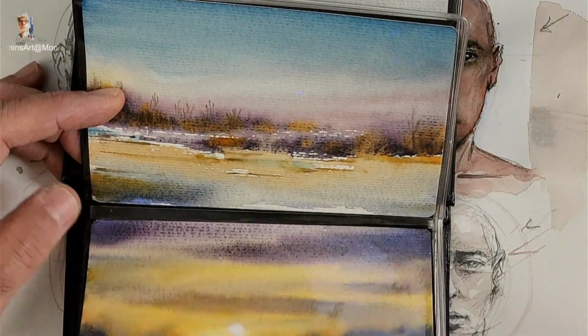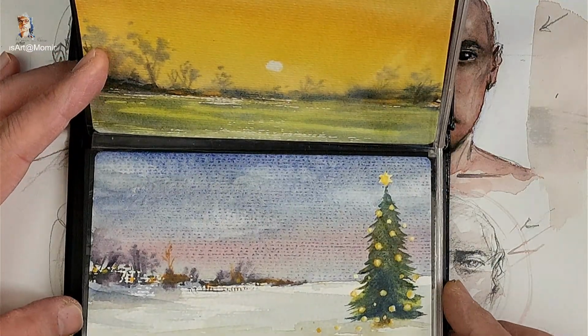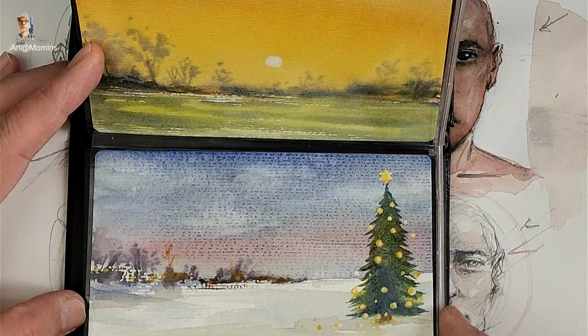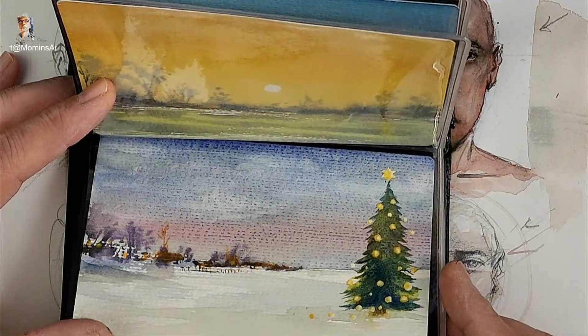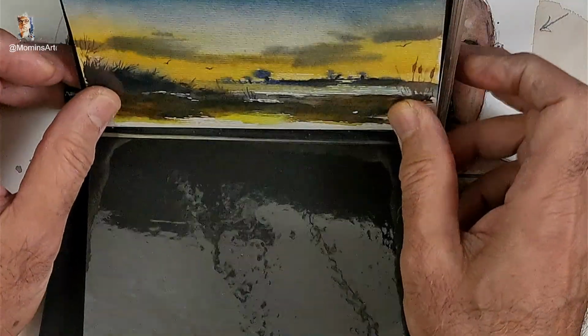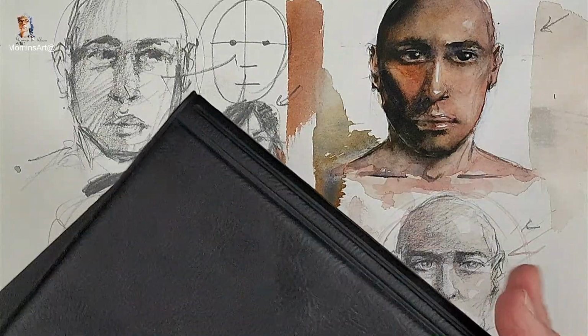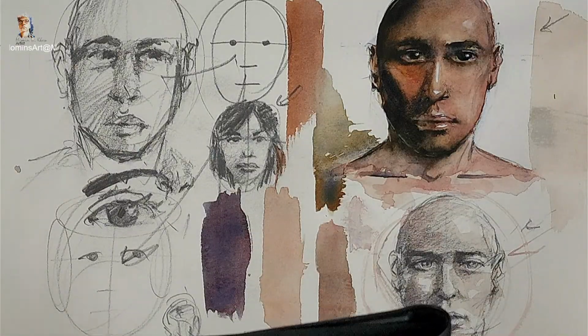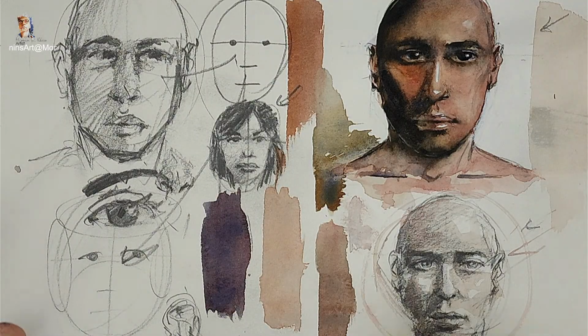I did quite a few. I was trying to make some Christmas cards, and didn't get a chance to hand them out. That would be the main subject for the watercolor landscape class.